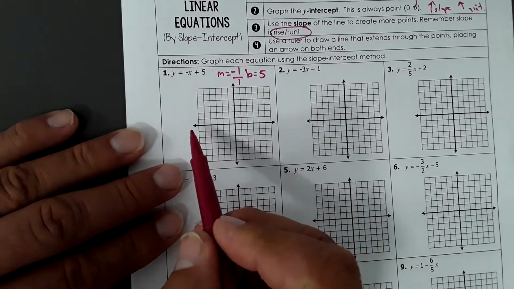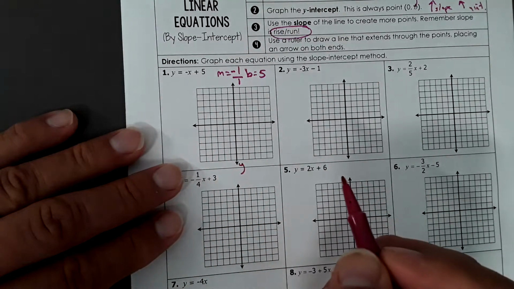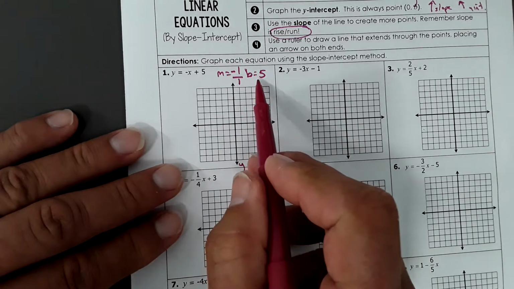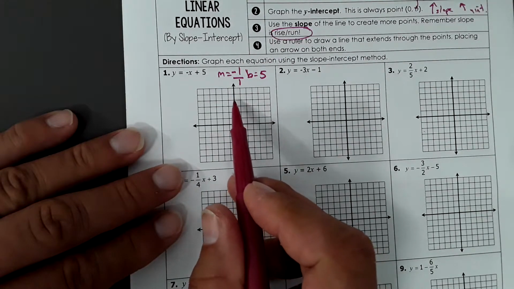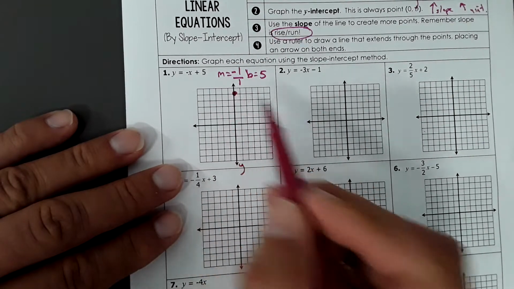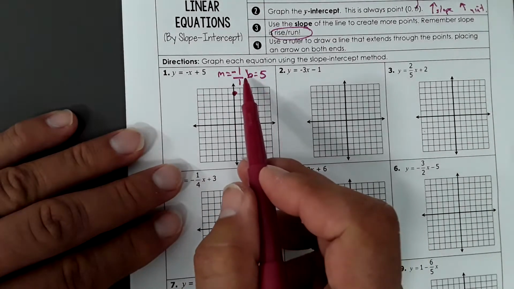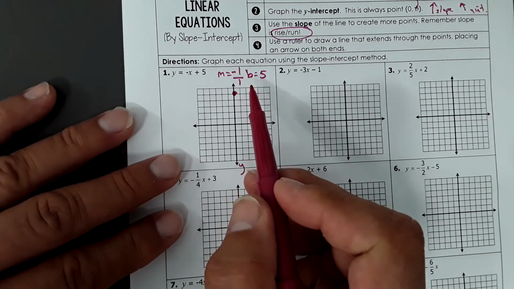So on the graph, the first point always goes on the vertical axis. Not the horizontal axis, the vertical axis, which is the y-axis. Okay, not just off of it, but right on it. So my first point is going to be at +5 on the y-axis. 1, 2, 3, 4, 5. So right there.